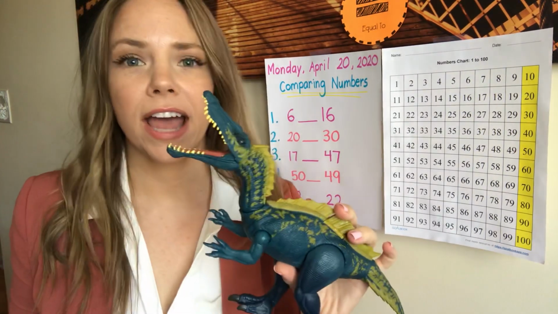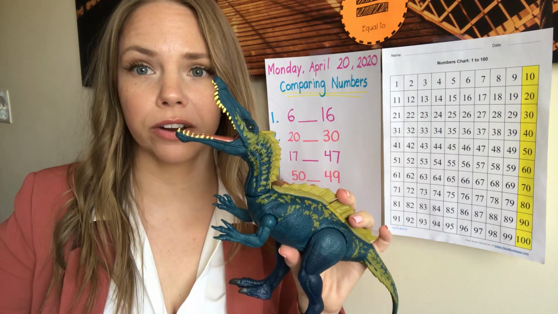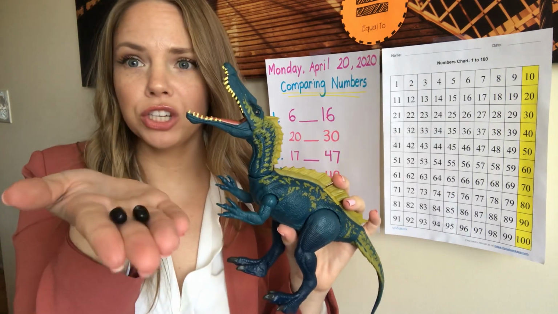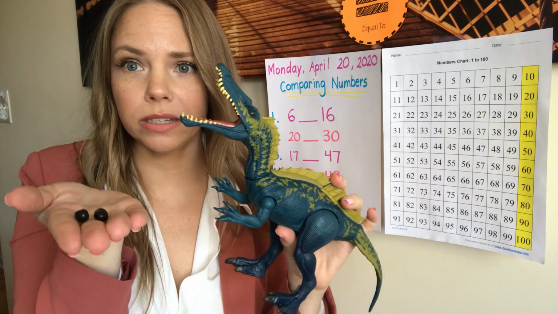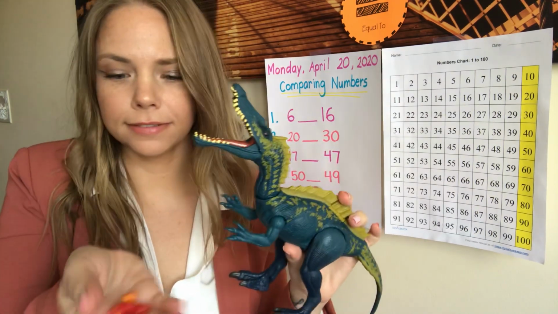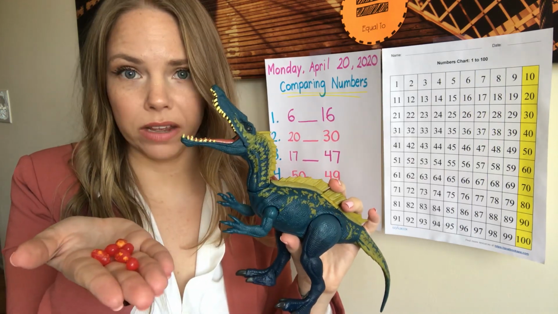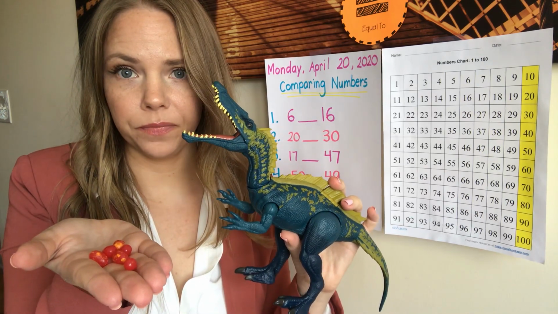Okay, so I have some jelly beans to feed my friend here, okay? Now I have 2 black jelly beans. And I have 1, 2, 3, 4, 5, 6 red jelly beans. Okay?